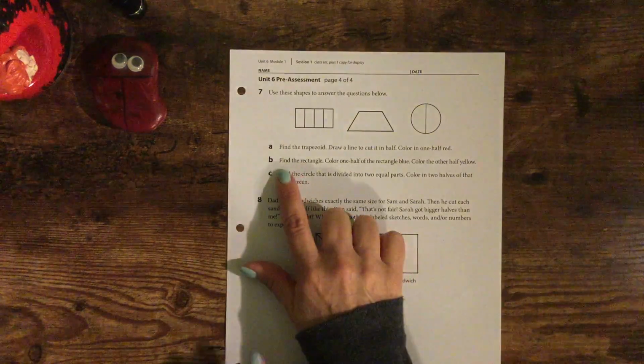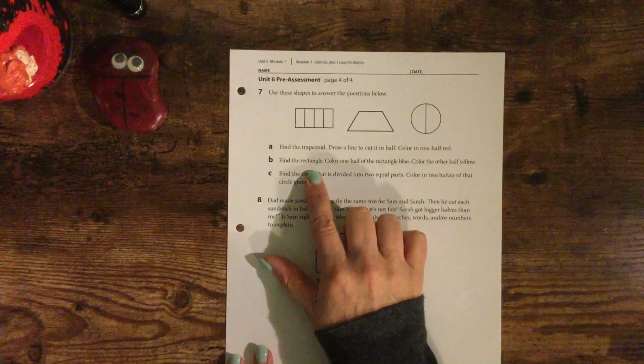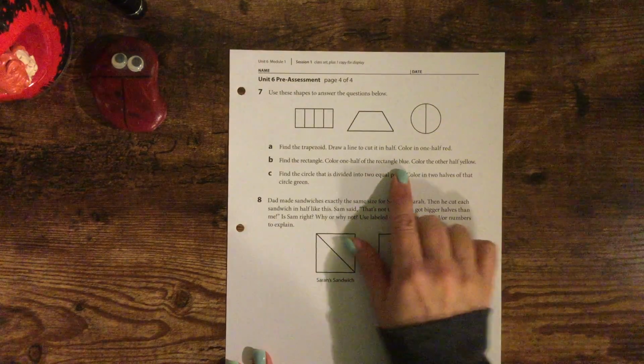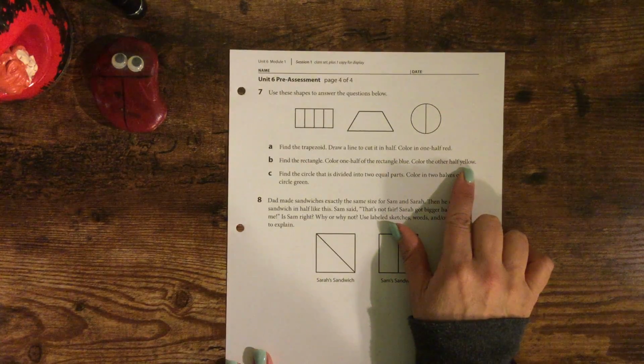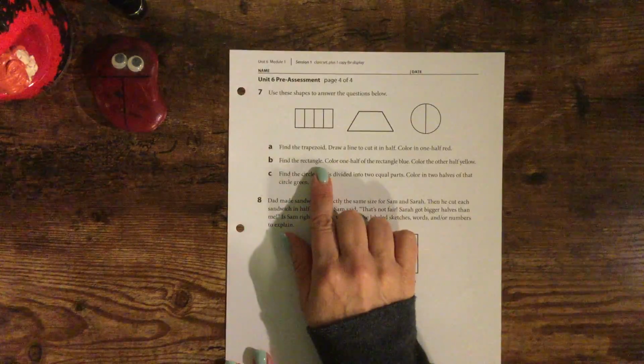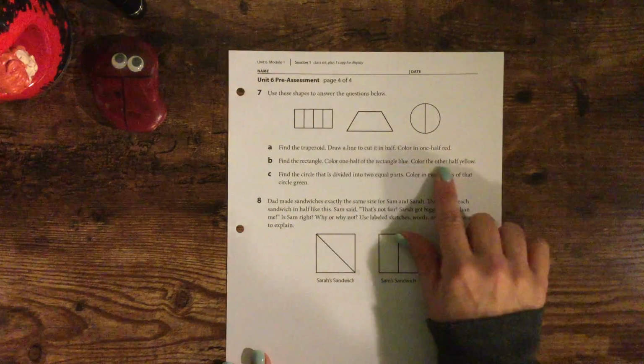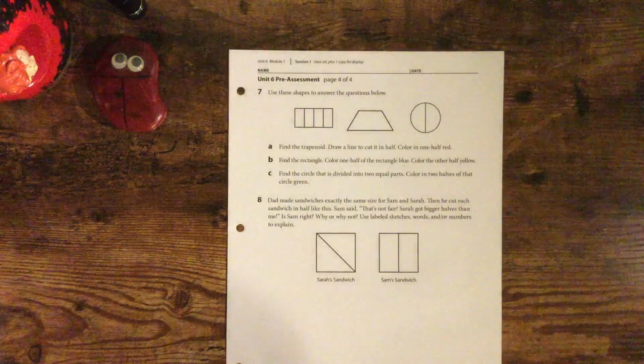All right, Part B says find the rectangle. Color 1/2 of the rectangle blue. Color the other half yellow. So pause the video, you're finding the rectangle, color 1/2 of the rectangle blue, and the other half yellow.